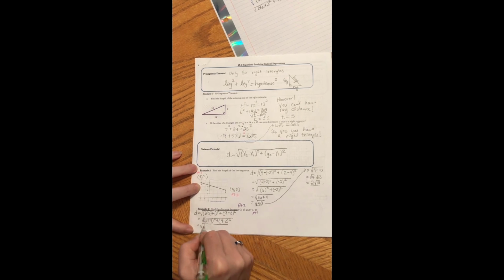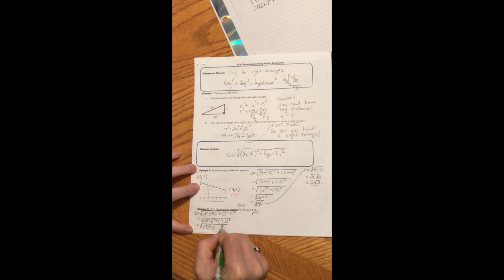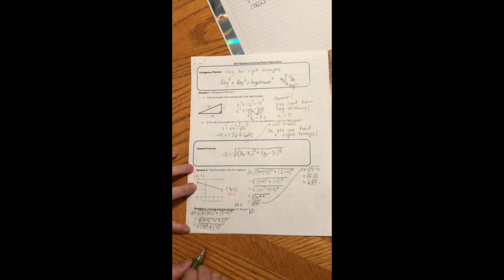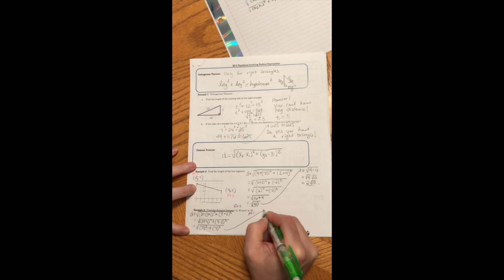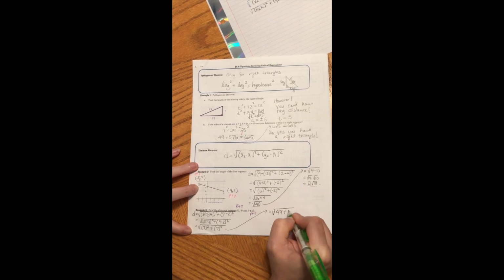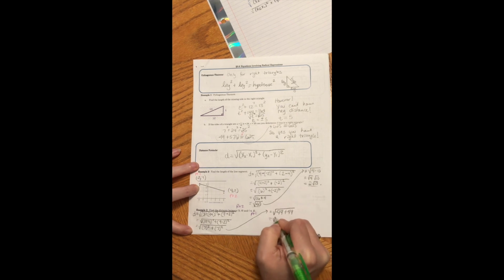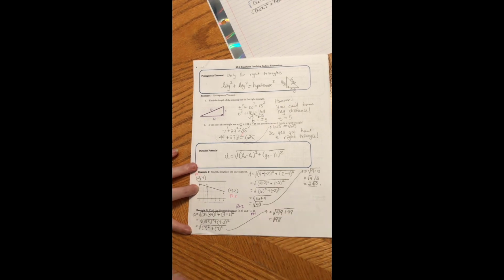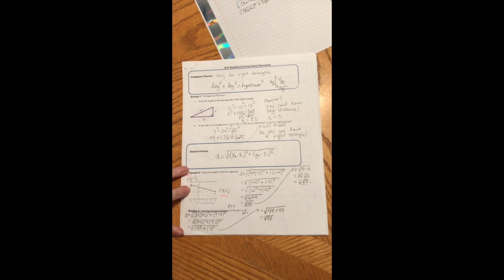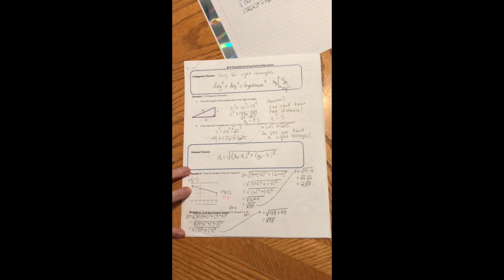3 plus 4 is 7 on a good day, and 9 minus 2 is also 7. So both of these reduce down to 7 squared plus 7 squared. And that's going to equal 49 plus 49, which is going to be the square root of 98. And you're like, woot, got an answer. But we know there's a perfect square hiding in the number 98.